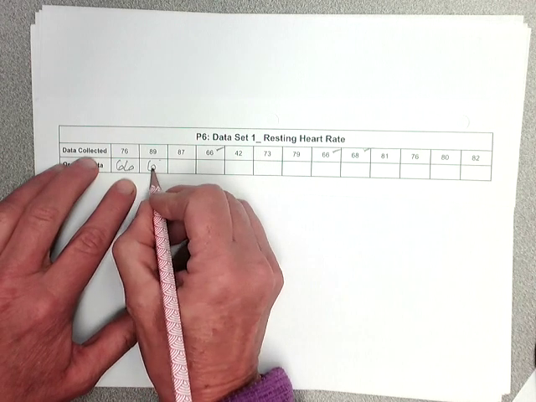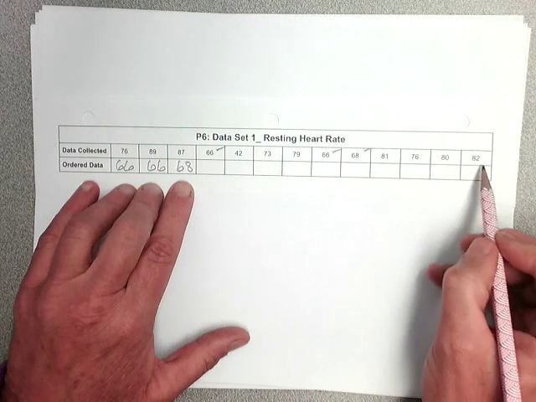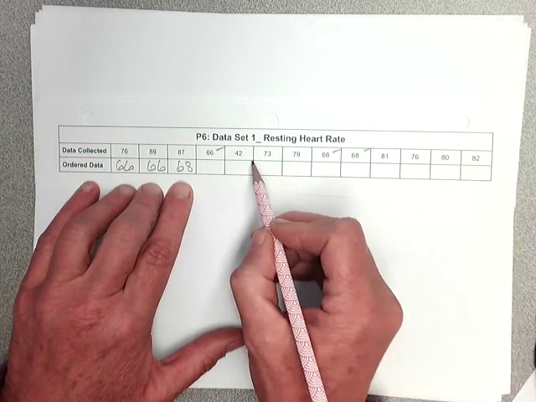Always do this step in pencil in case you make an error because you don't want to waste your time redoing the entire thing.